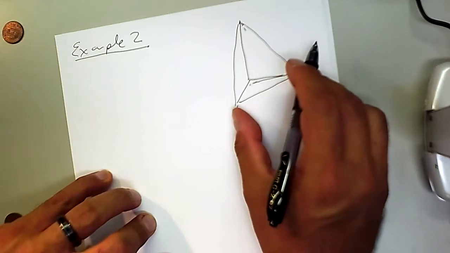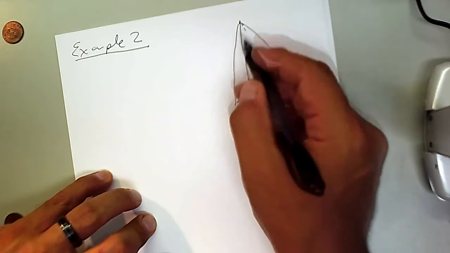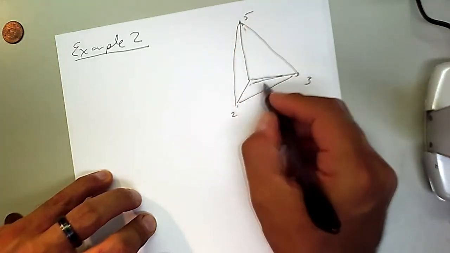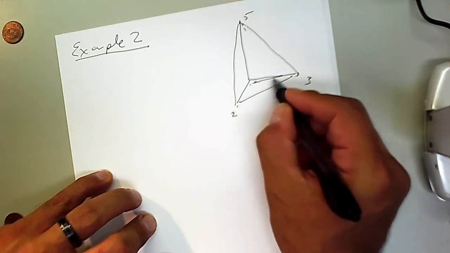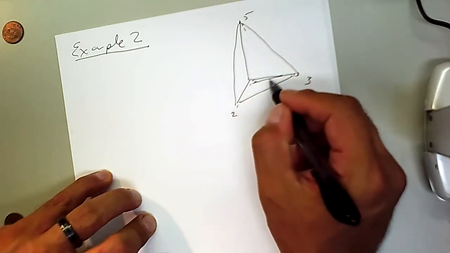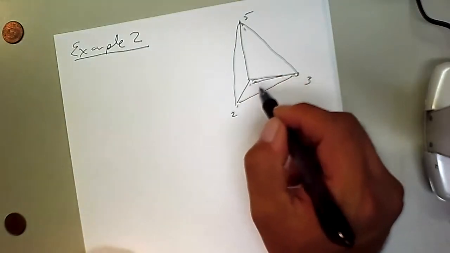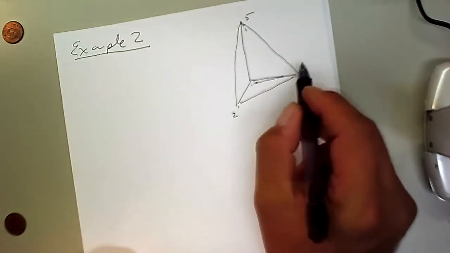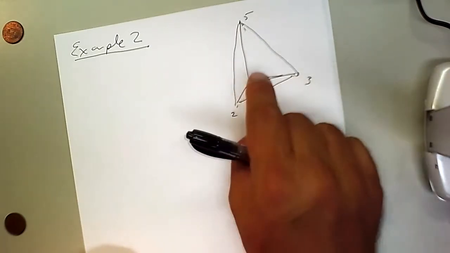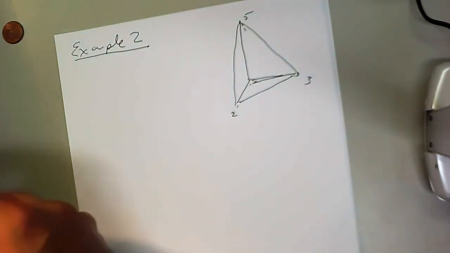This is a solid tetrahedron, so we don't only mean the plane through 2, 3, 5, but from the origin out to the plane in every direction in the first octant. So all of the inputs, all of the x's, y's, and z's are positive. That's what we mean by first octant. And we're going to integrate over this solid. Now, this solid is not as nice as example 1, which was a nice box.